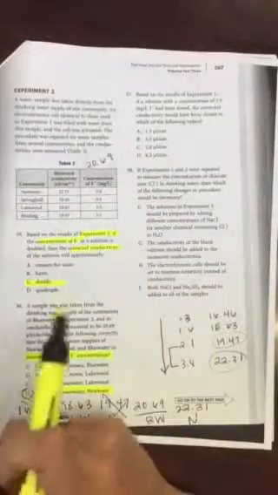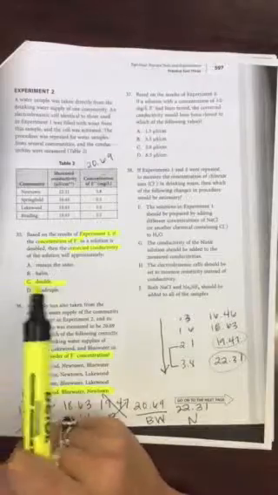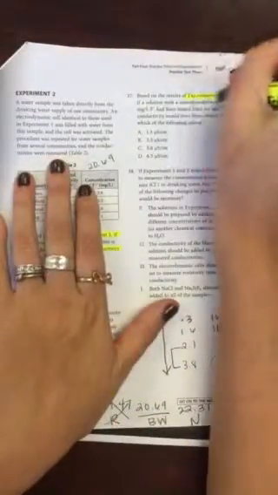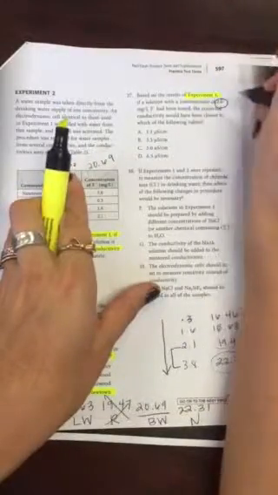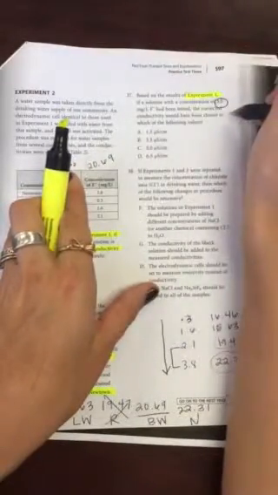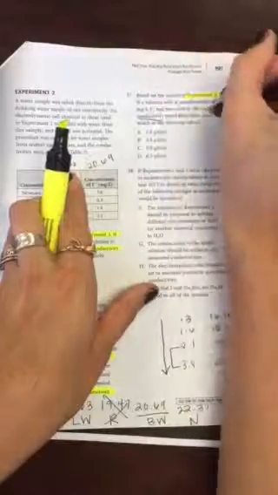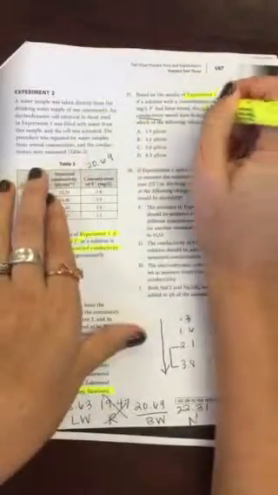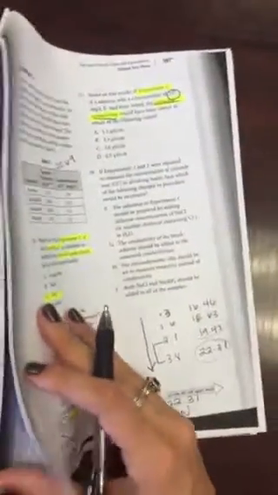All right, 37. Based on the results of experiment 1, so that means that I'm going to be looking at experiment 1, if a solution with a concentration of 3 had been tested, the corrected conductivity, so we're going to look at corrected again and not measured on the table, would have been closest to which of the following values? So that means that we are going to pick a data point in between our values. So we want to know what it would be if we had 3.